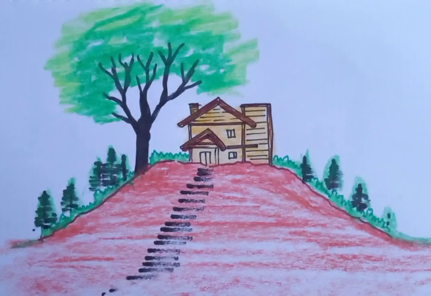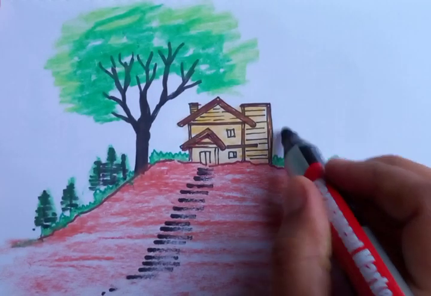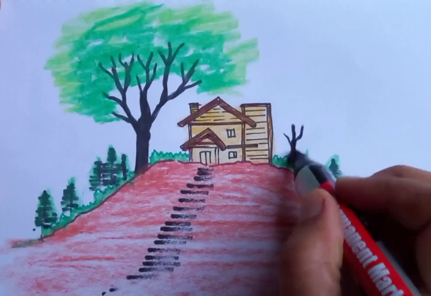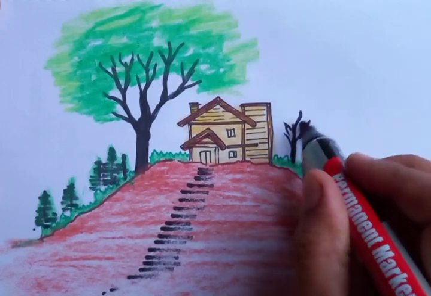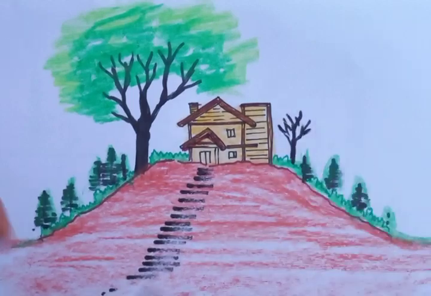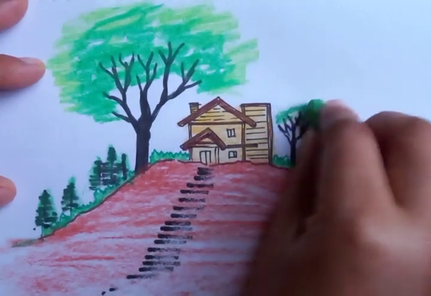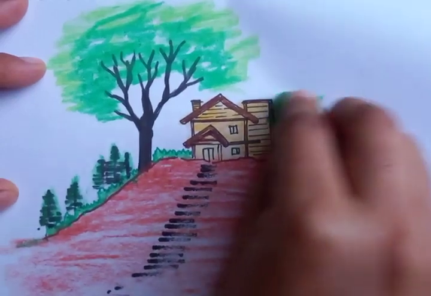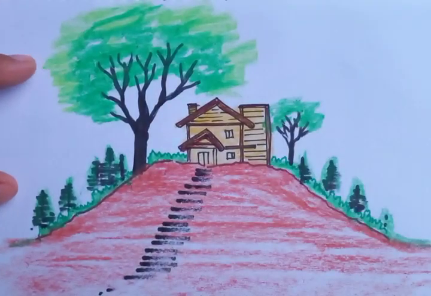Another smaller tree we're just going to draw here on the side of the house, not that much bigger, a little bit smaller, but after drawing the branches you can see it's almost merged with the height of the building.